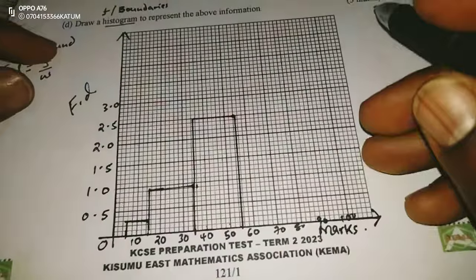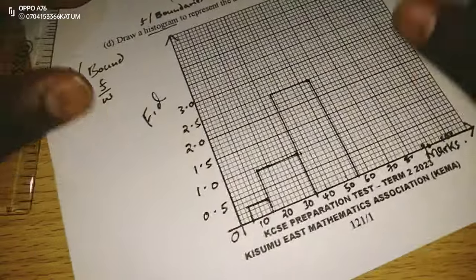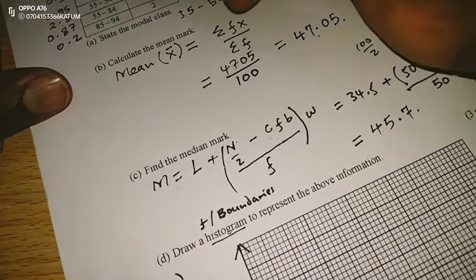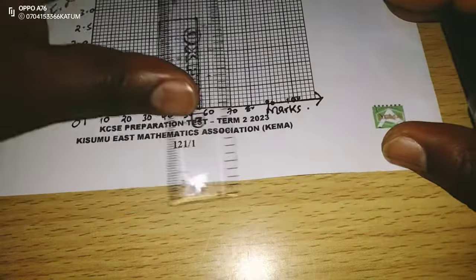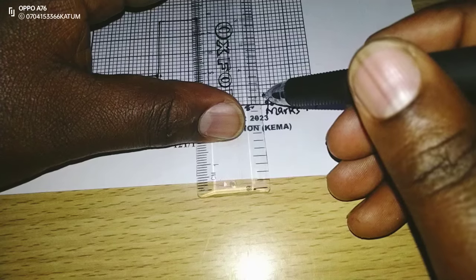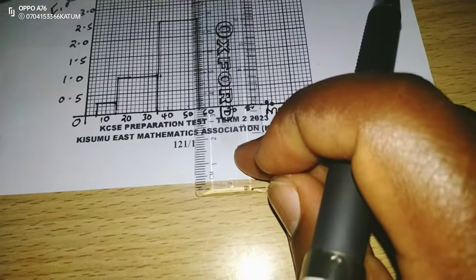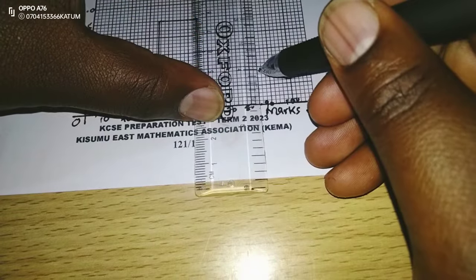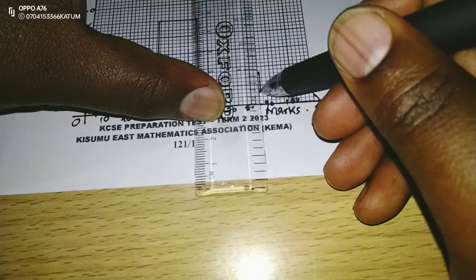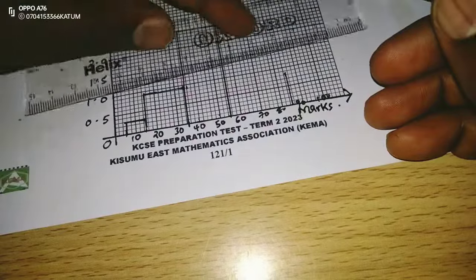That is the third. The fourth is going to be from 54.5 up to 84.5. Then the height is 0.87, which will be somewhere there, just before 1.